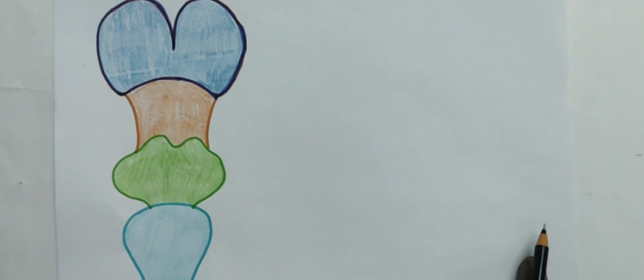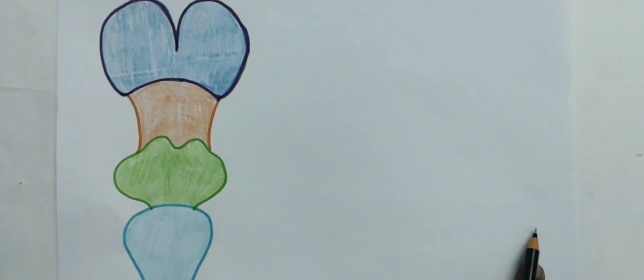Today I will make you clear what is brainstem. So today's topic is brainstem. It is a part of brain and it's a very important part because most of the cranial nerves are associated with the brainstem.